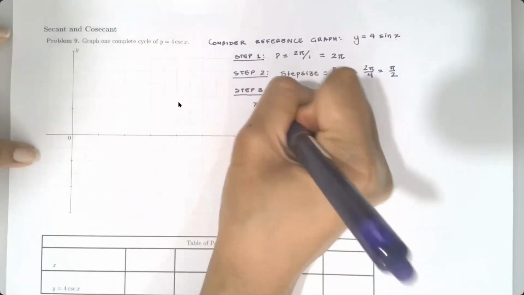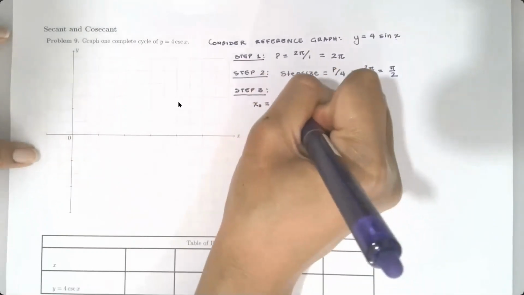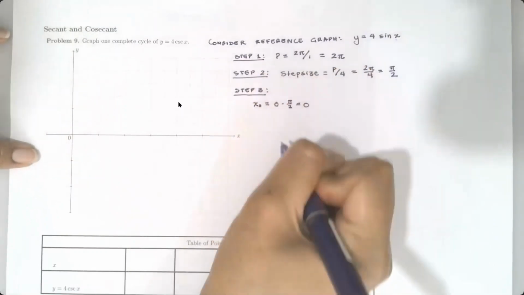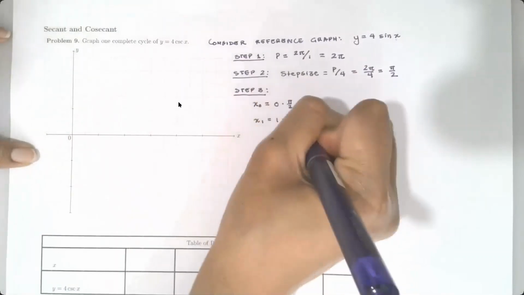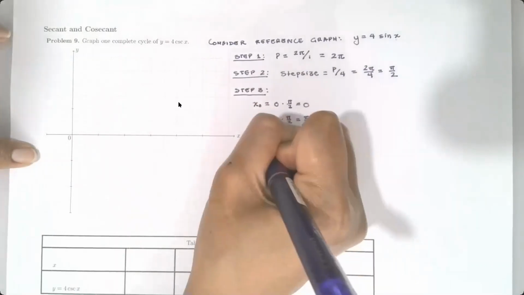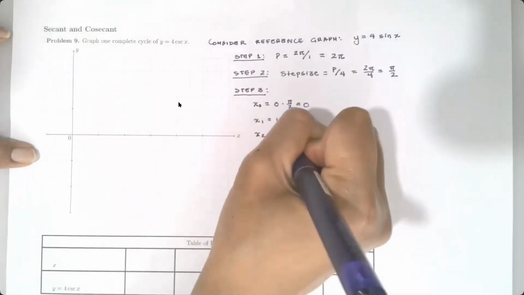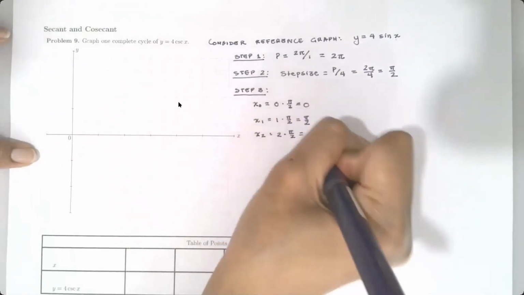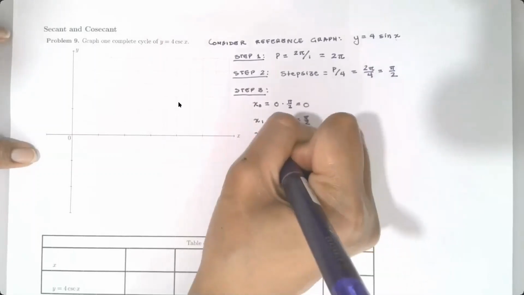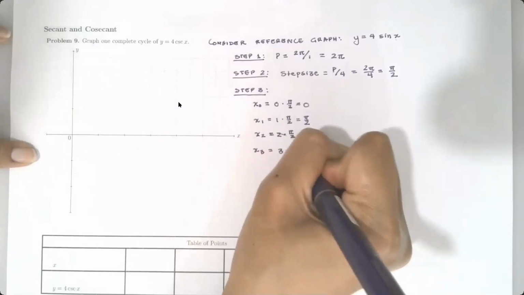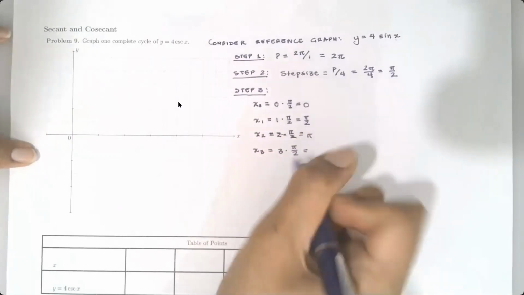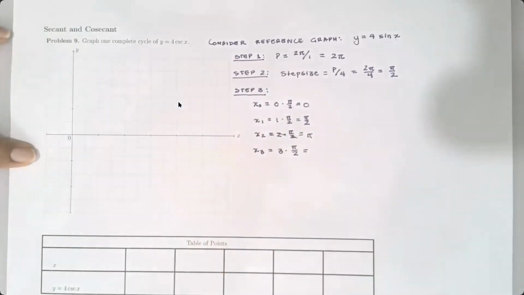So the first one is going to be 0 times the step size, pi over 2, which is going to give us 0. The next one will be 1 times the step size, so pi over 2. Then 2 times the step size, which is going to be pi, right, because these 2's are going to cancel. The next one will be 3 times the step size. So we can treat this as being a 3 over 1.